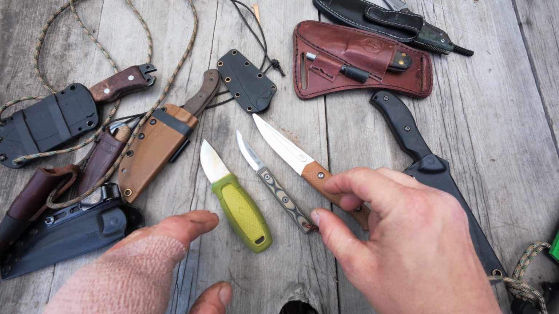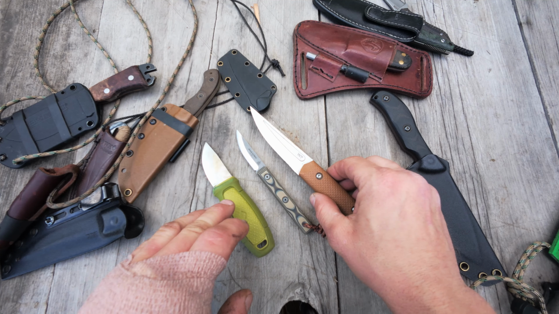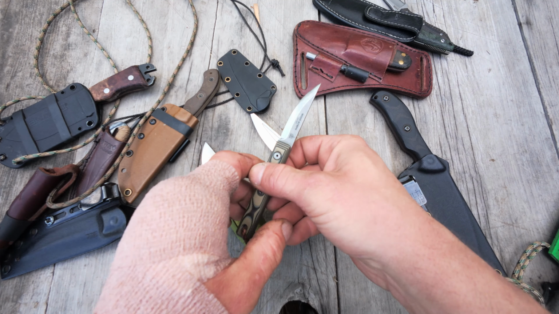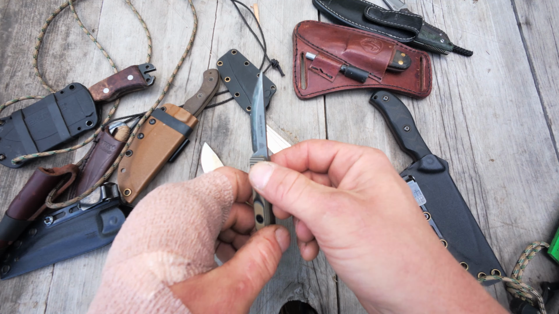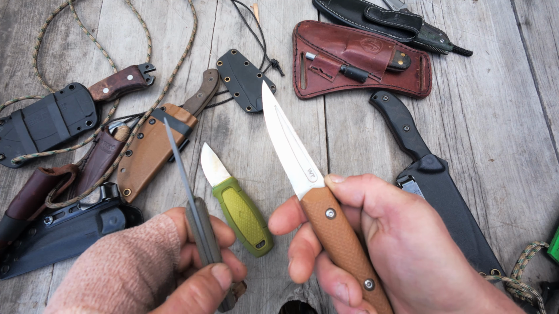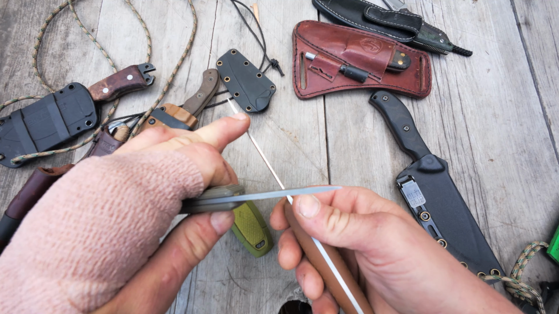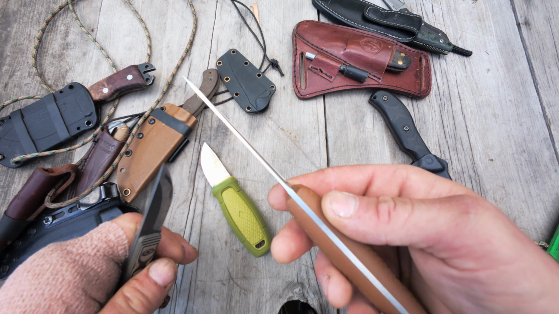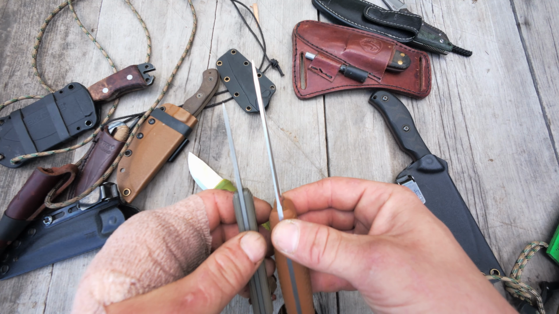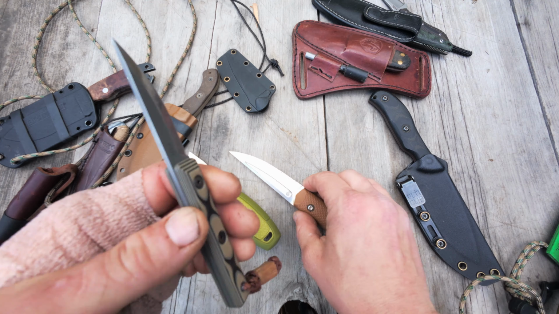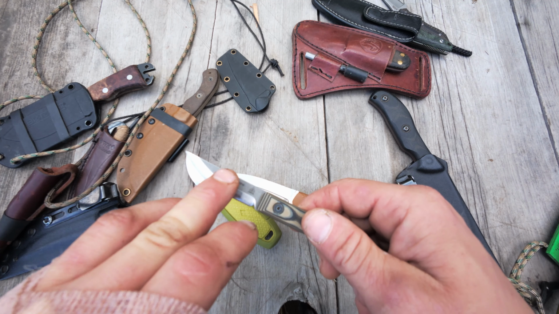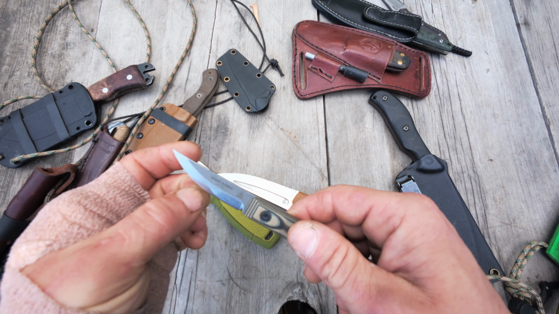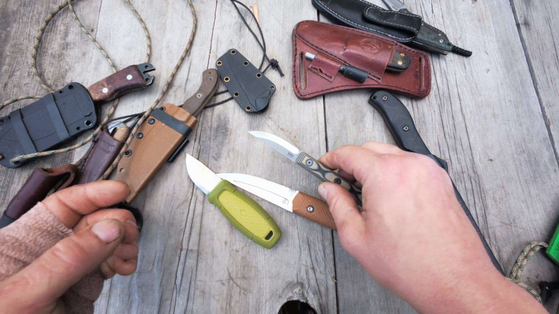And as well, see, these are all Scandi grinds, but they're going to perform differently. This one has kind of a convexity to it, whereas this one is super thin. This one's way thicker. Even though it's smaller, this is going to be a way more durable and tough knife. It's convexed, so your cutting edge is going to be stronger.